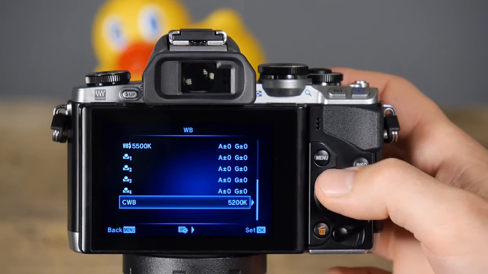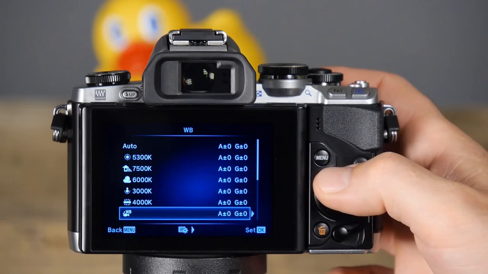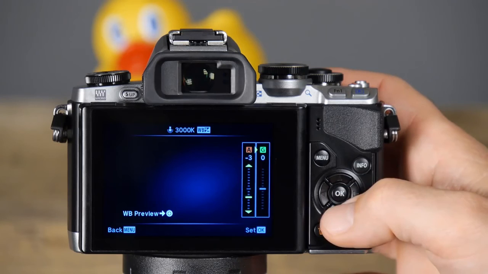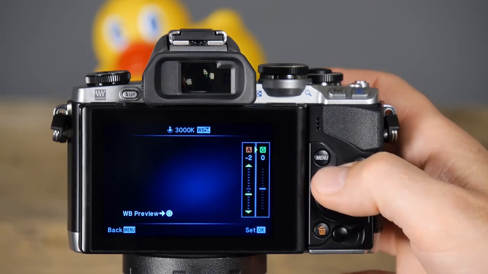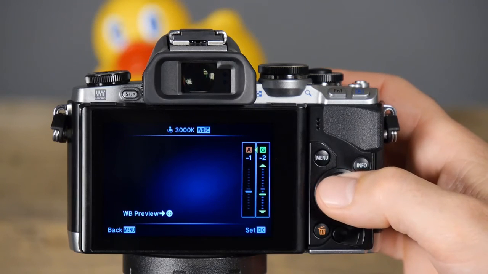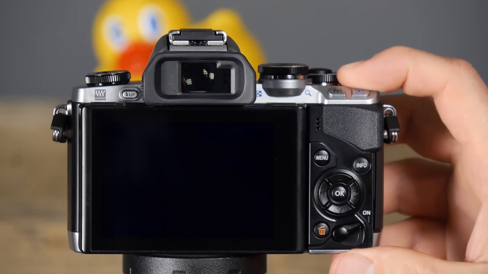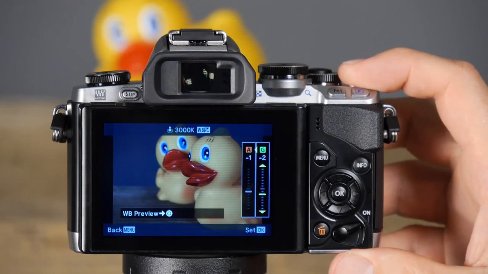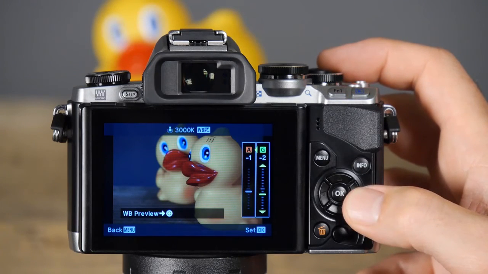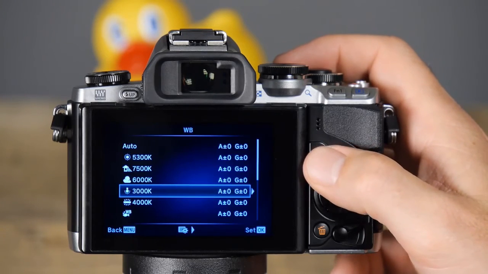Within the white balance option in the custom menu, you can also fine-tune each of the white balance settings. Select a setting that you'd like to fine-tune and press the right arrow button. Here you can use the up and down arrow buttons to adjust the amber blue tones and the green magenta tones. After you've made your adjustments, you can press the Movie Record button to preview the white balance, and if you're satisfied, press OK to confirm the adjustments.